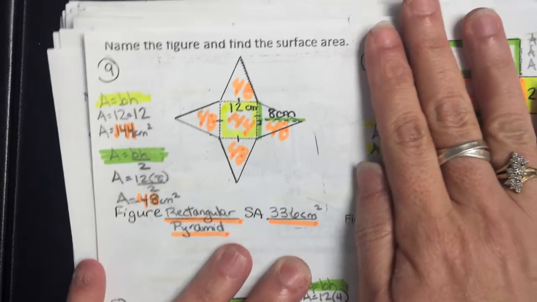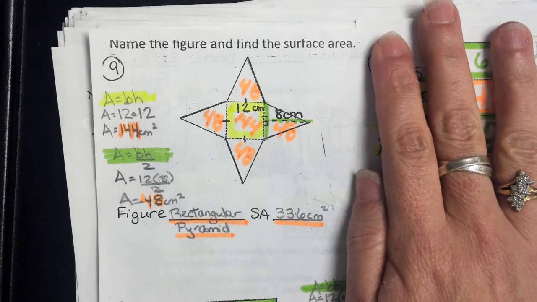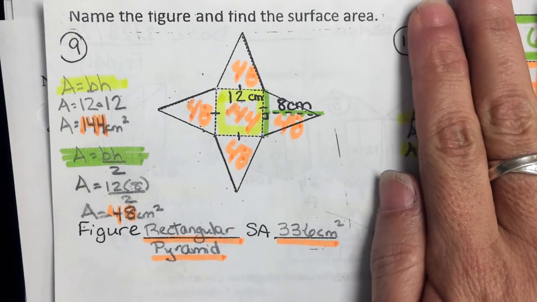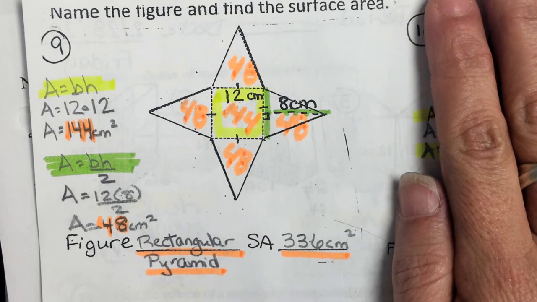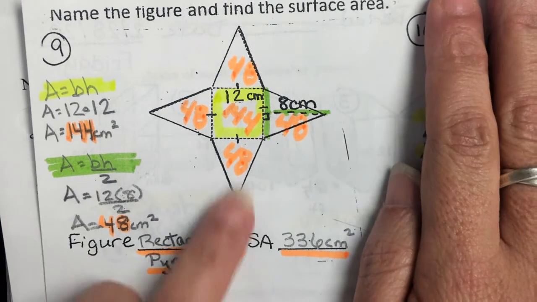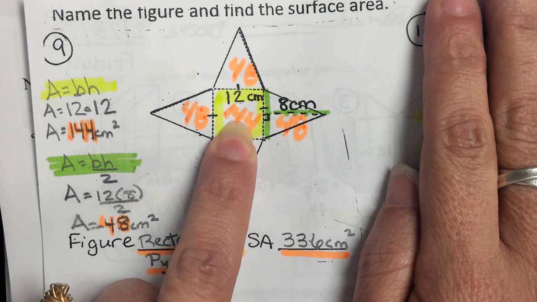On number 9, just number 9, I'm going to do one at a time. Please get with me, so if you have a question on this one, we don't have to go back to it. Okay. On number 9, the square was a 12 times 12, which is 144.